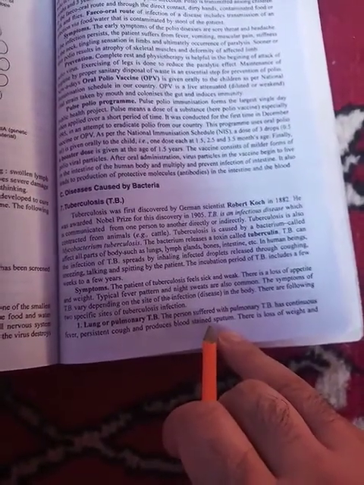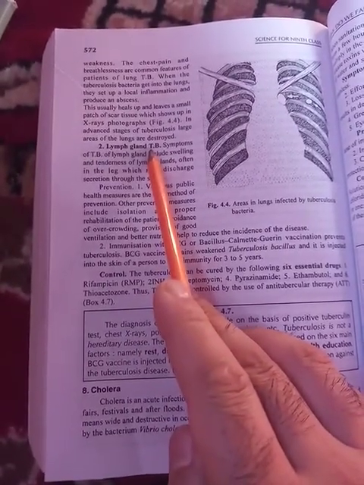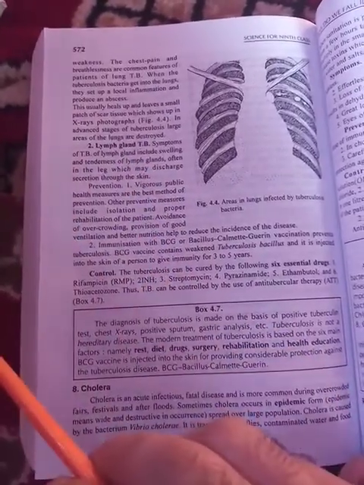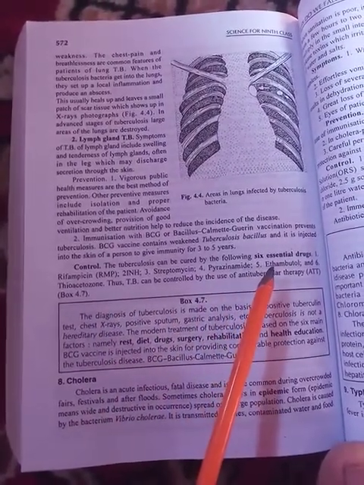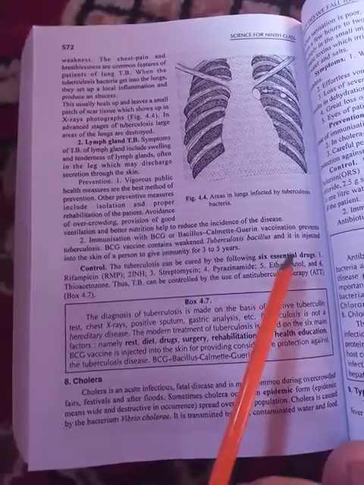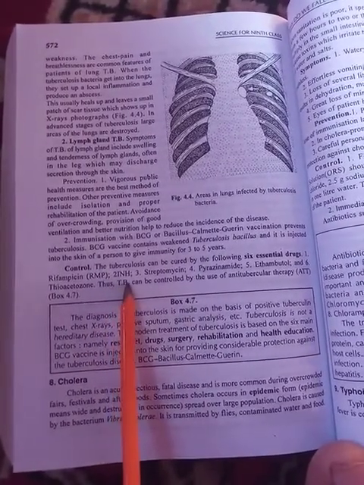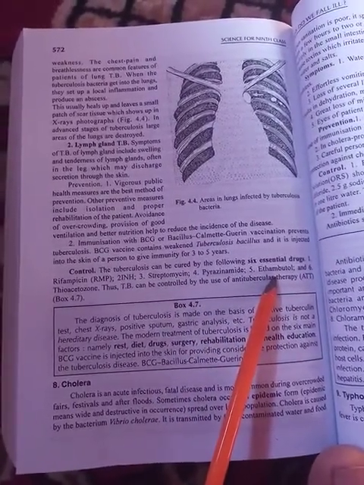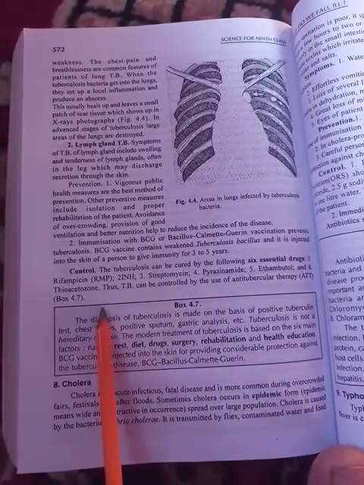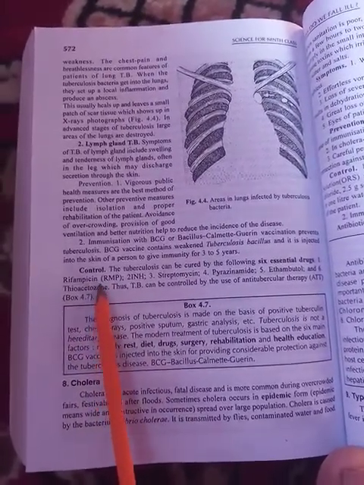Tuberculosis may be pulmonary tuberculosis, that is tuberculosis inside the lungs, and another is lymph gland tuberculosis. This tuberculosis occurs in the lymph glands. Similarly, some of the controlling measures of tuberculosis: it can be cured by six essential drugs. So these six essential drugs are rifampicin, RMP, isoniazid, streptomycin, pyrazinamide, ethambutol, and thioacetazone. These are some of the drugs that can control or cure tuberculosis.